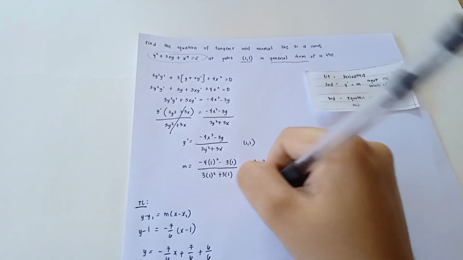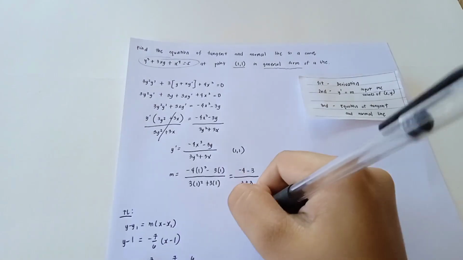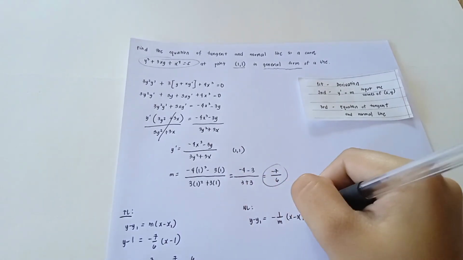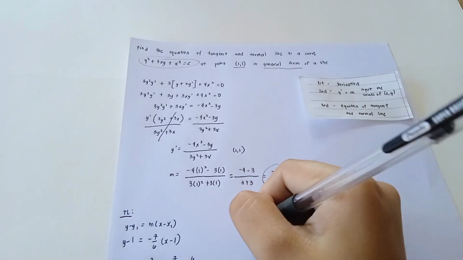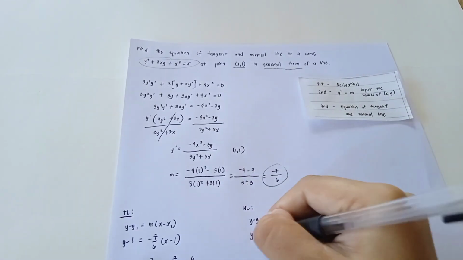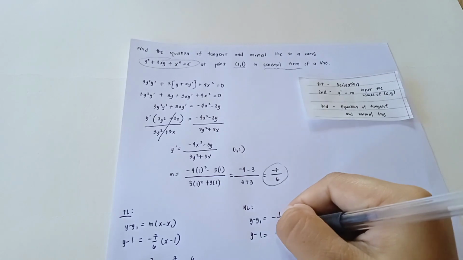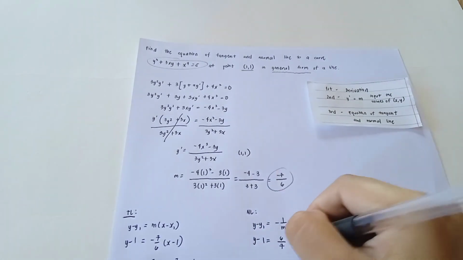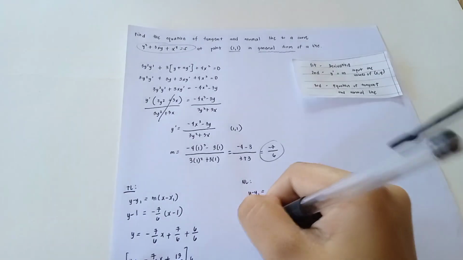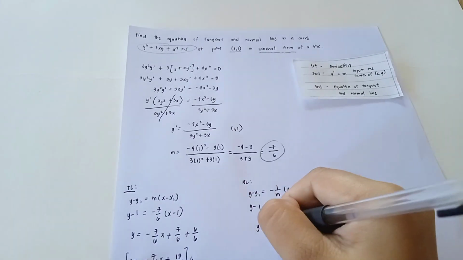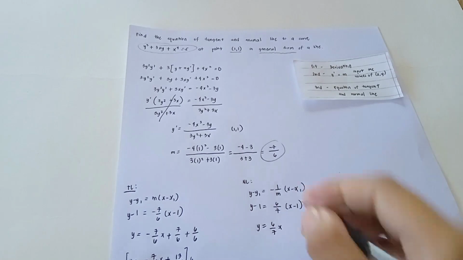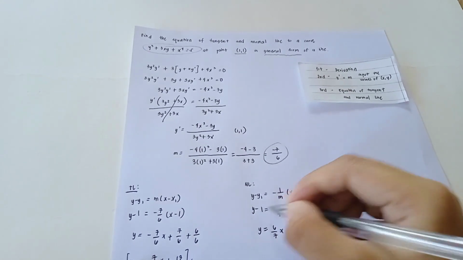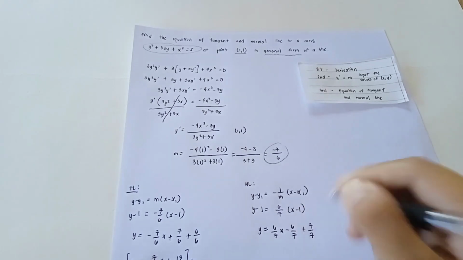For our normal line, y minus y sub 1 is equal to the negative reciprocal of the slope times x minus x sub 1. Now let's substitute the x and y values and the slope. Again, expand: y is equal to 6 over 7x minus 6 over 7 plus 7 over 7.